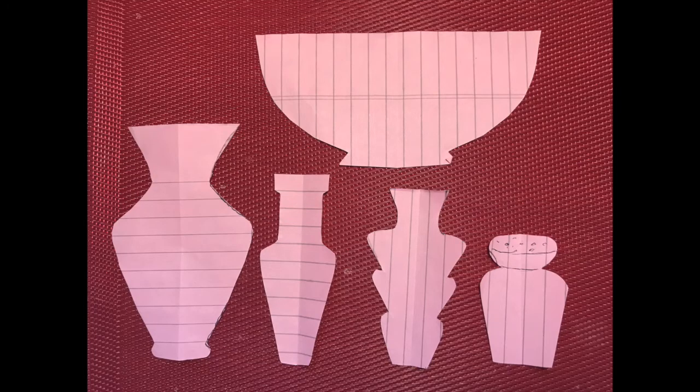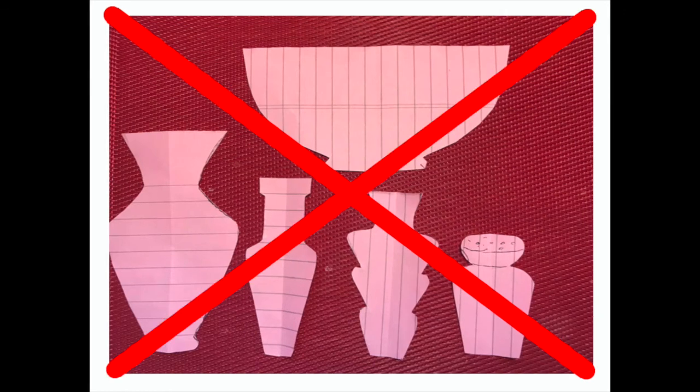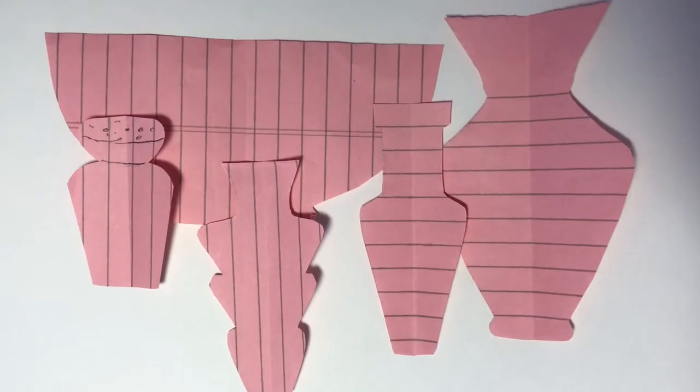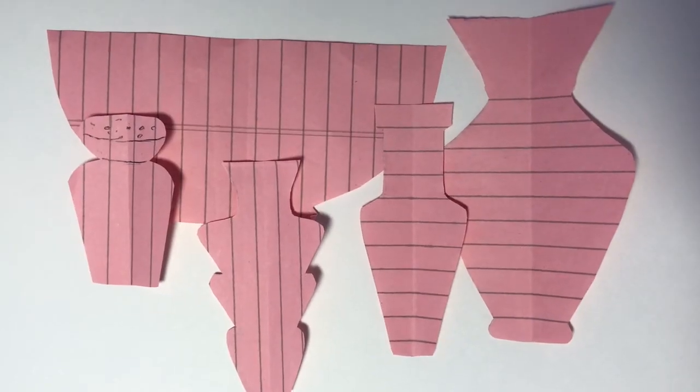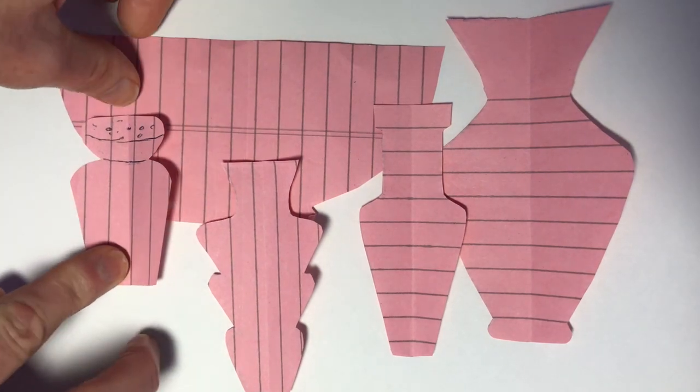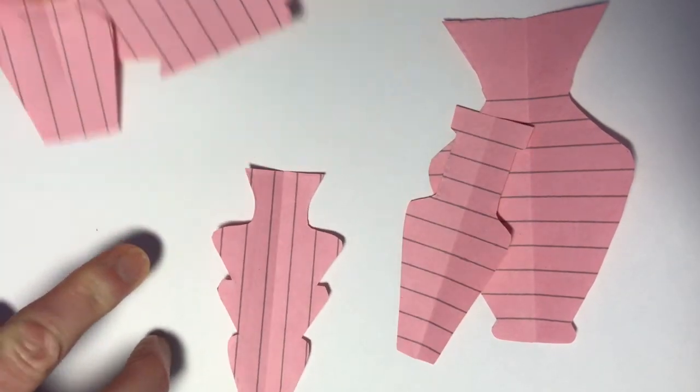When you're ready to place your pre-cut shapes onto a piece of paper to draw, do not place them like this, where they're all spread out and there's no overlapping, or they're all in a straight line at the bottom. That's not at all what you're supposed to do. Instead, try arranging them like this, where some are behind and some are in front.